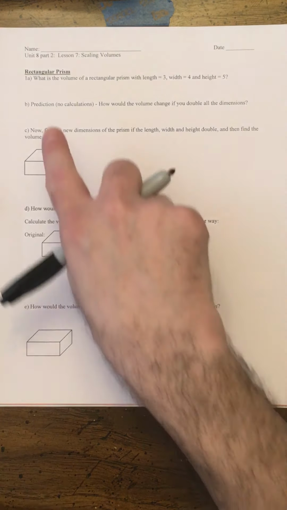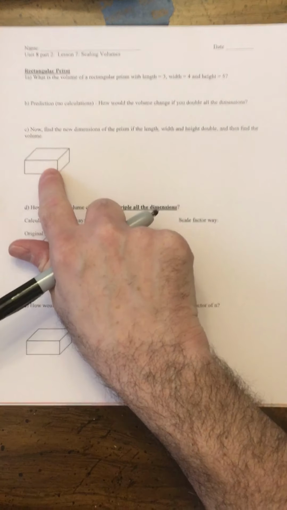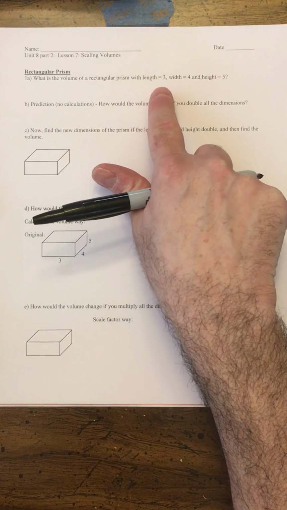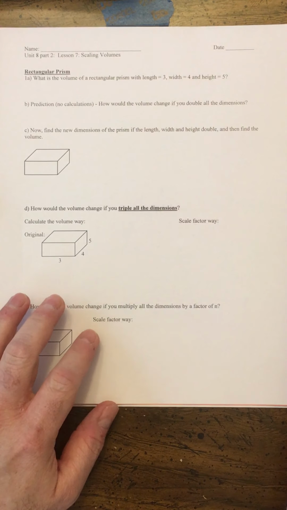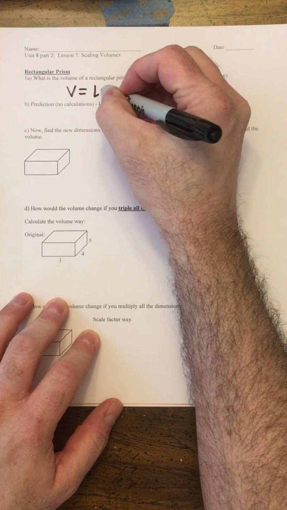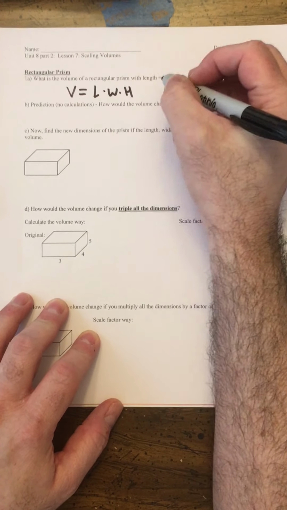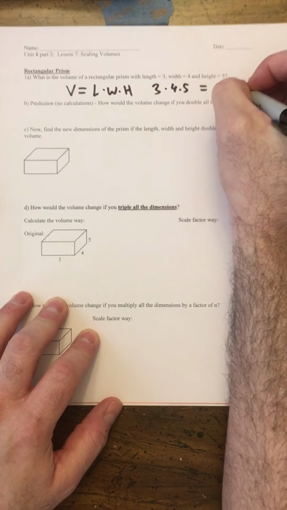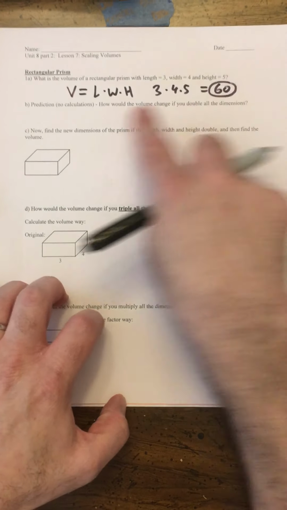Okay, so we're going to start with a rectangular prism. What's the volume of a rectangular prism that has a length of 3, a width of 4, and a height of 5? Well, you could easily figure that out. It's simply length times width times height, which in this case is 3 times 4 times 5, which is 60. All right, easy enough.